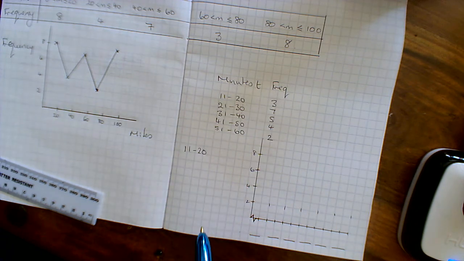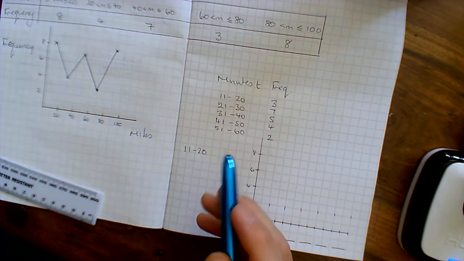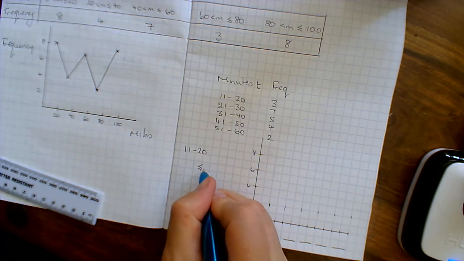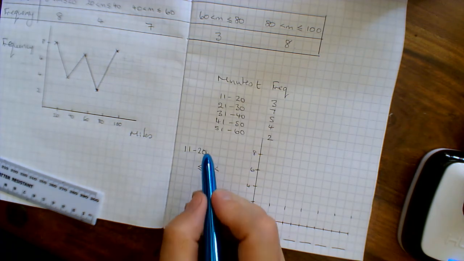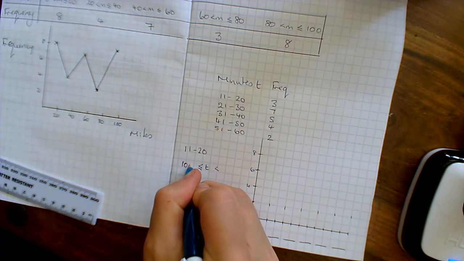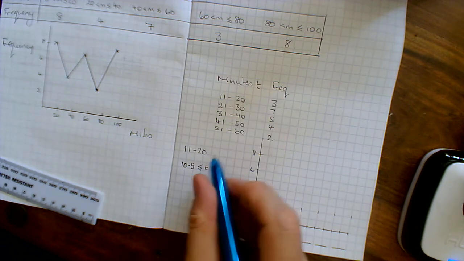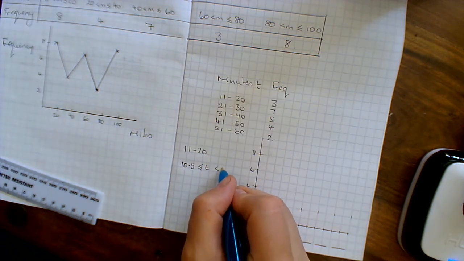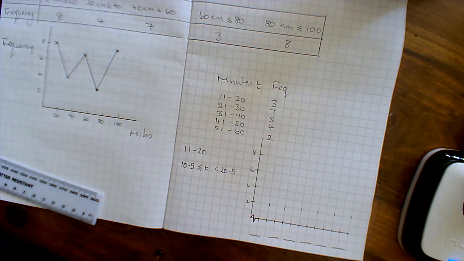Now the awkward thing here is there are some crazy questions. Rewrite the interval 11 to 20 using the notation. The question you're asking yourself is what number rounds to 11 to the nearest minute? It's 10.5. Anything 10.5 or more rounds up to 11, and anything less than 20.5 rounds down to 20.